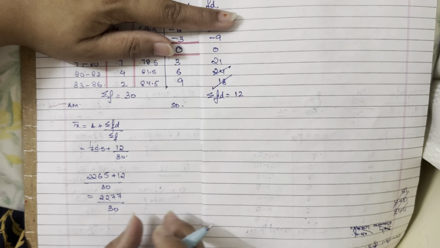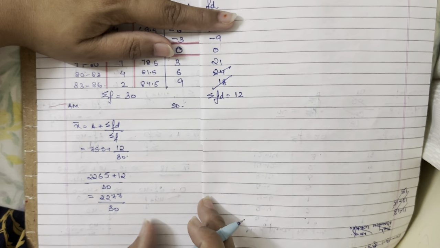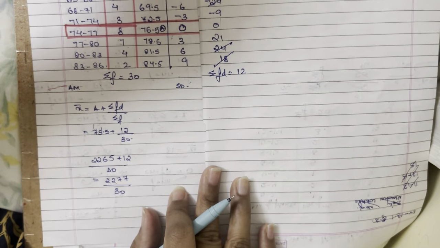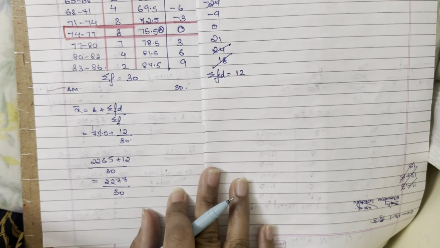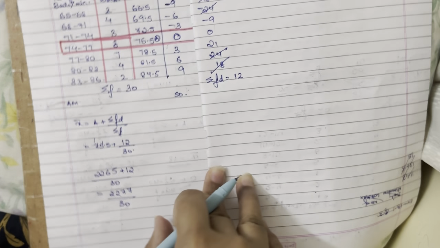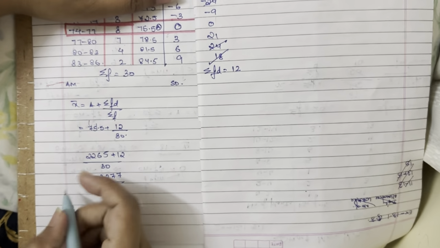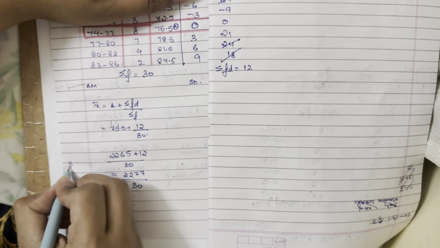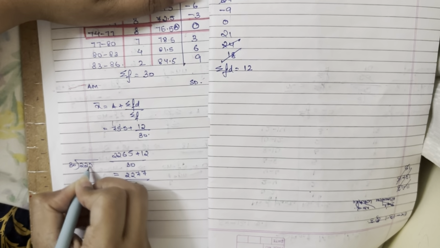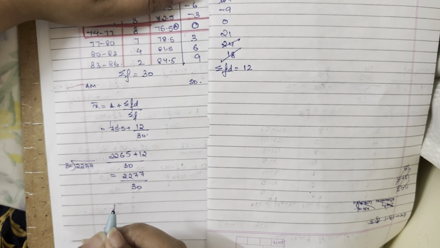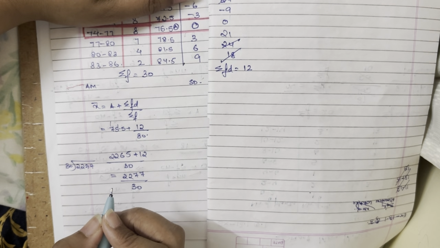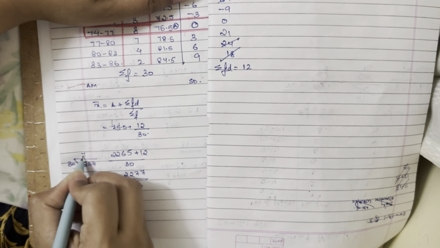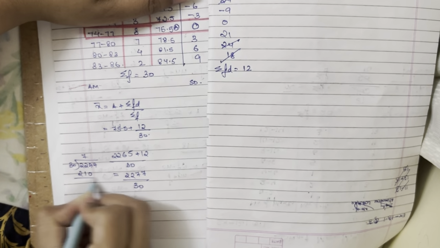Let's do the division now. 2277 divided by 30. 30 ones, you cannot go. 30 times 10, you cannot go. 30 times 8 is 240, still bigger. 30 times 7 is 210, isn't it?